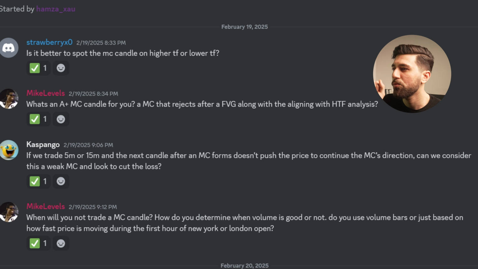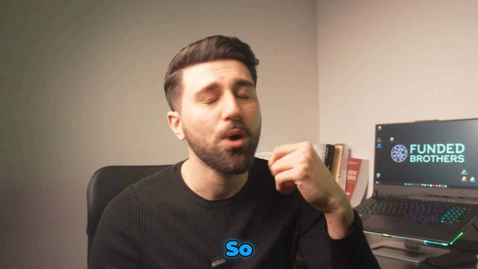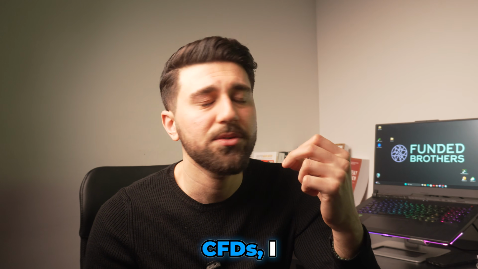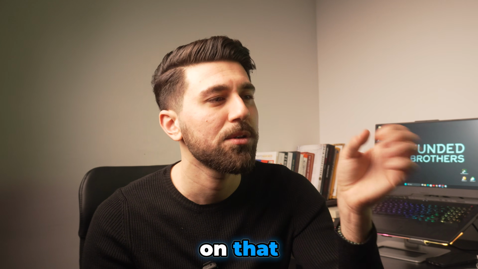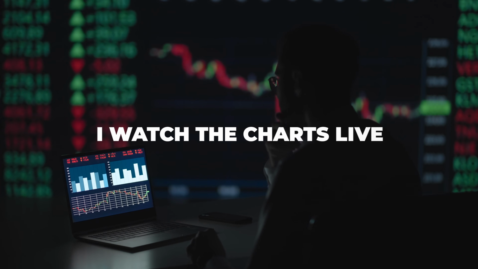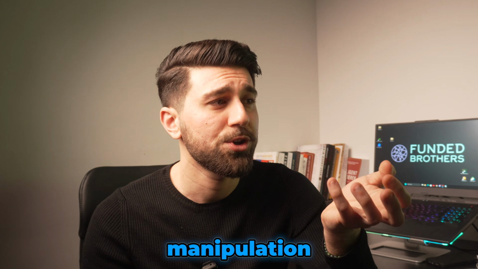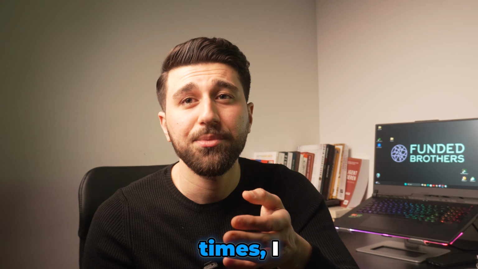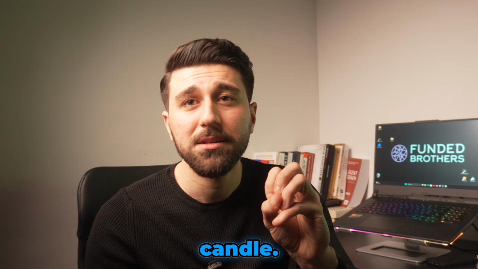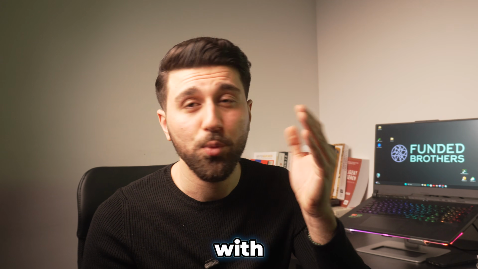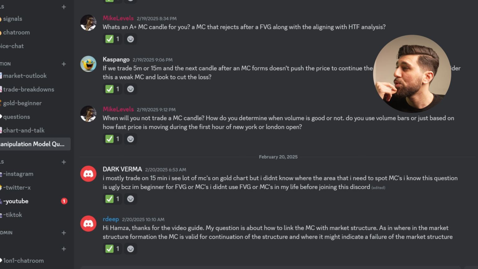How do you determine when volume is good or not? Do you use volume bars, or just base it on how fast price is moving during the first hour of New York or London open? So obviously, since I'm mostly trading CFDs, I cannot really use the volume bars, since that volume is only based on that broker. What I do is I watch the charts live, and obviously with the manipulation candle and with high volume times, I already know that in the manipulation candle itself there is going to be a lot of volume. That's how I determine a manipulation candle. If it closes above the previous candle while sweeping the low, that's perfectly fine.